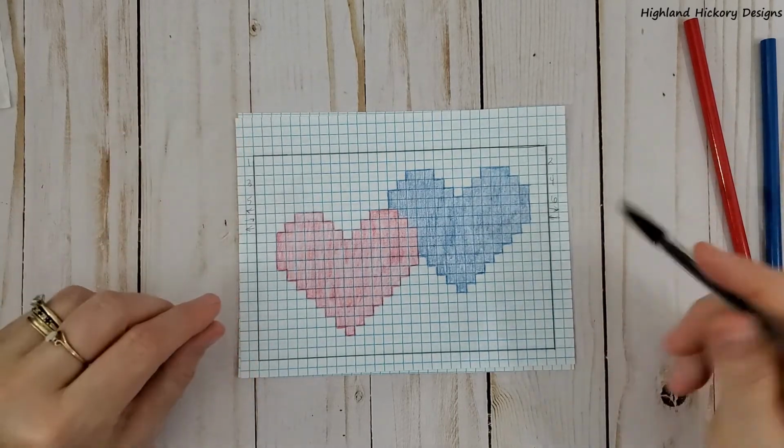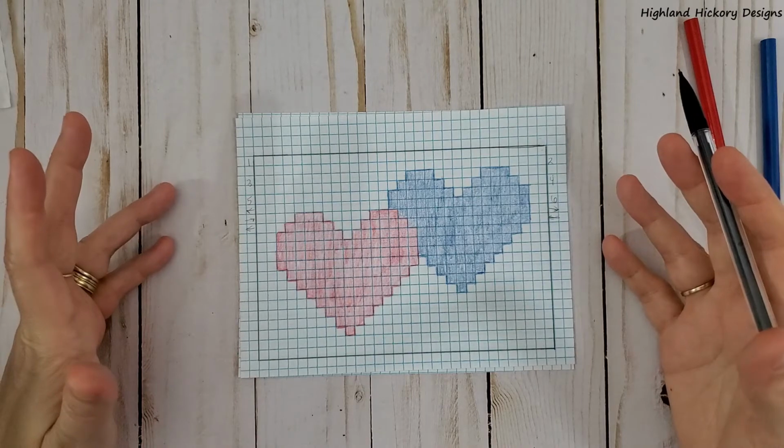And that's it. That is how you create your own chart for a tapestry crochet project.